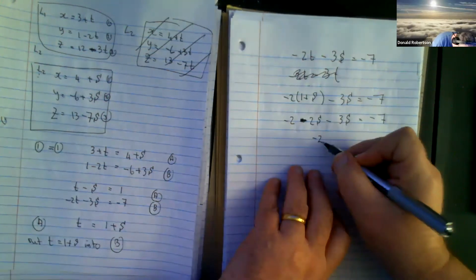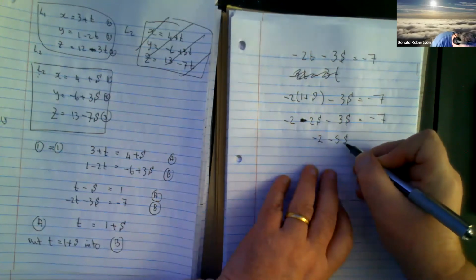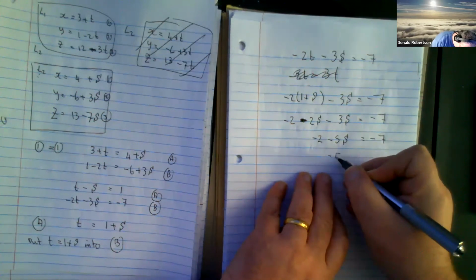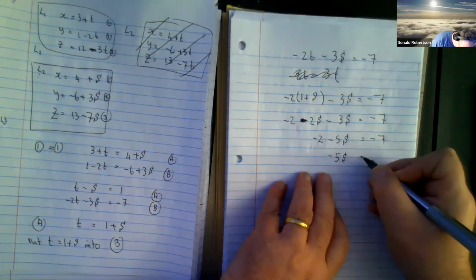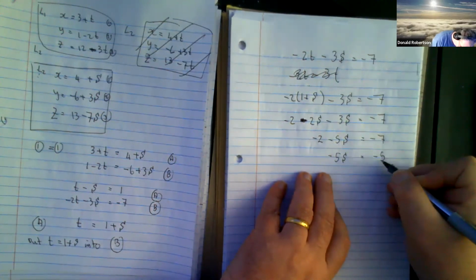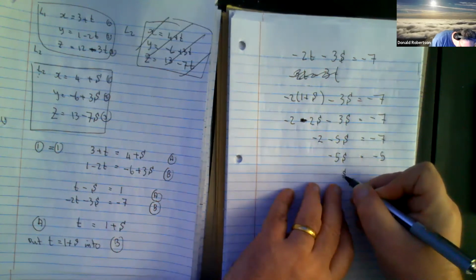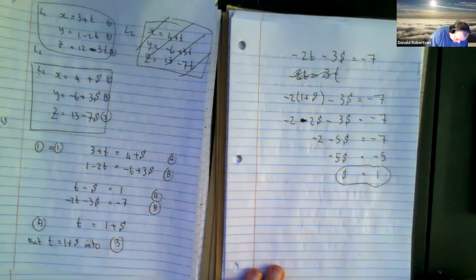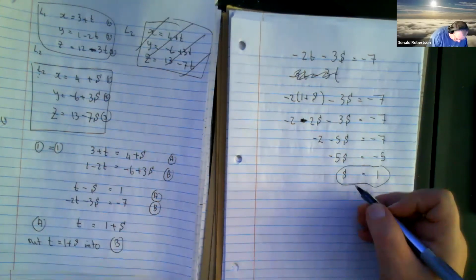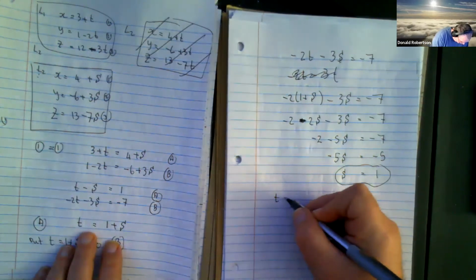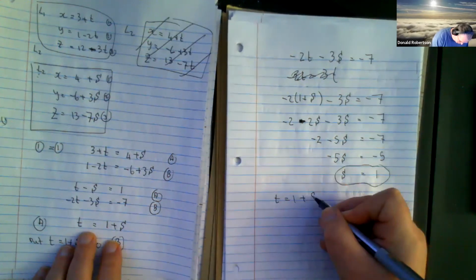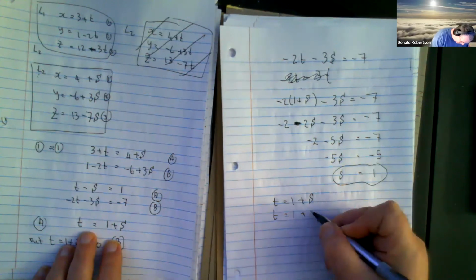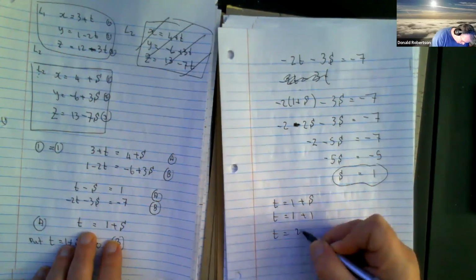So -2, take away 5s is -7. -5s, adding 2 to both sides, and s is equal to 1. Now, if s is equal to 1, can't I then use this relationship and find out what t should be? And the t ends up being 2.